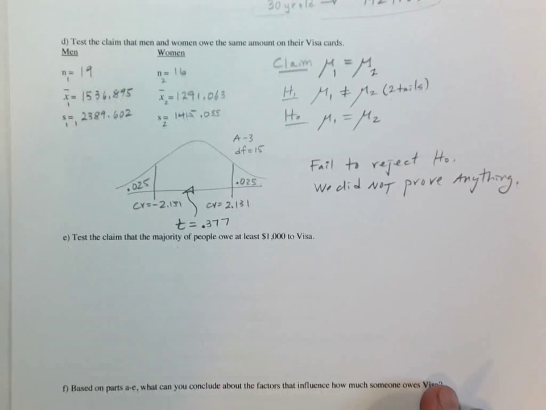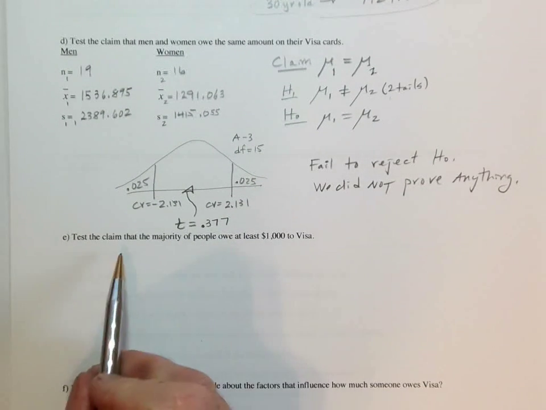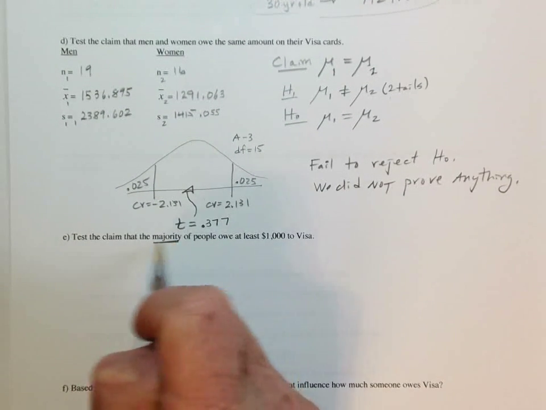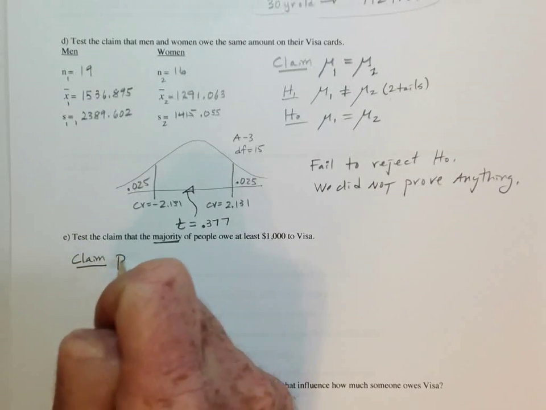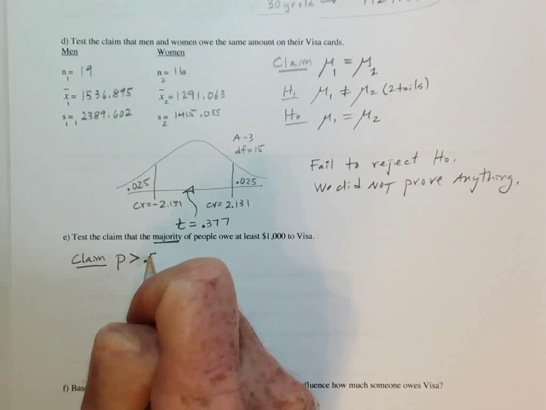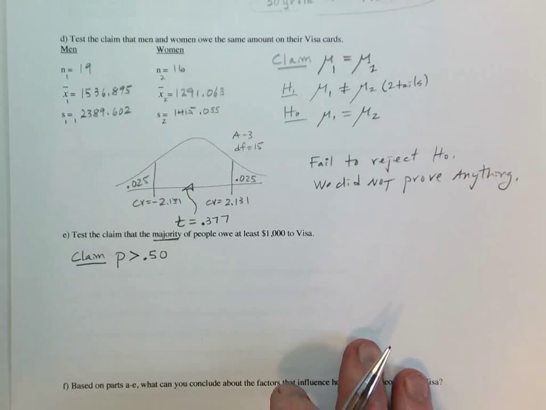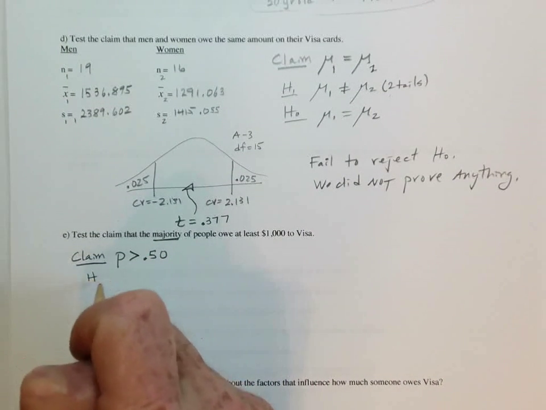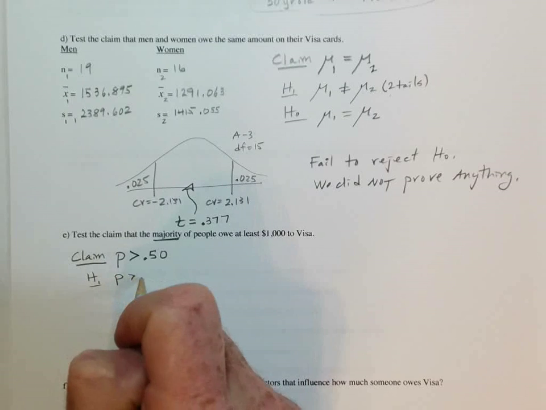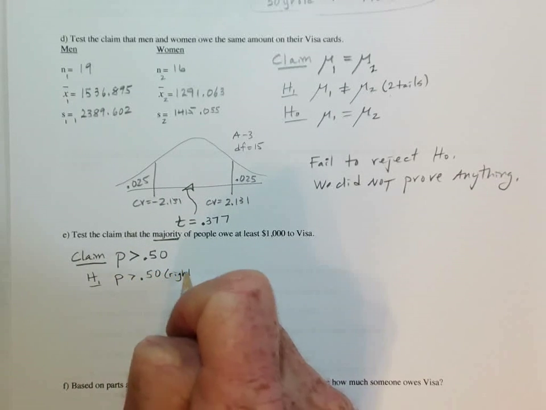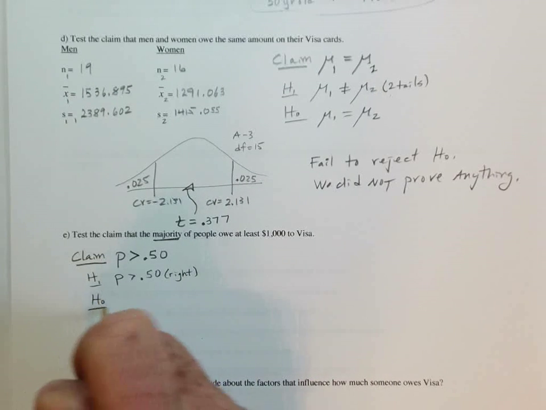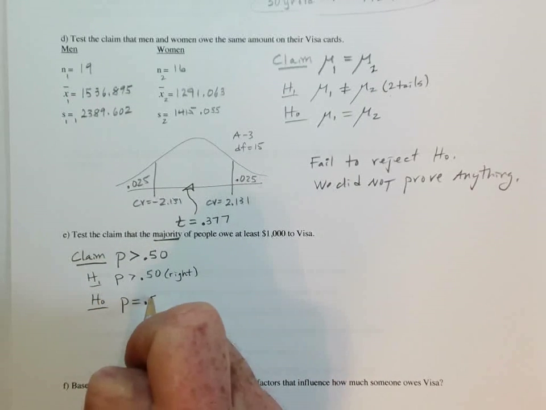Next, party, test the claim that the majority. So the majority means over 50%. So the claim is that the P, or the percentage, is over 50%. That means that H1 would be the same. That makes this a right-tailed test. And then H sub O always has equals.